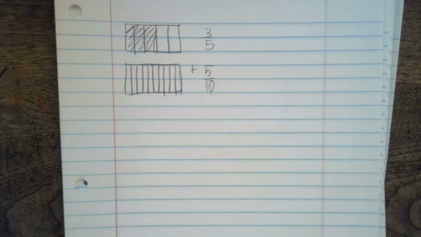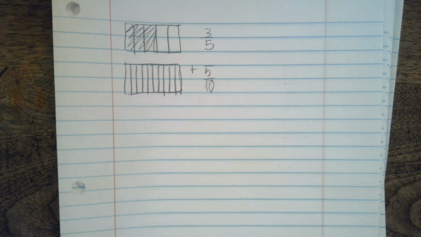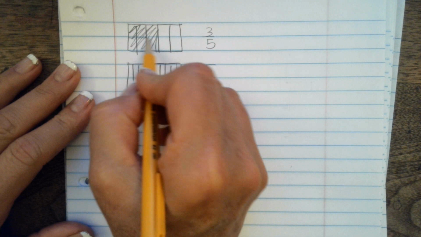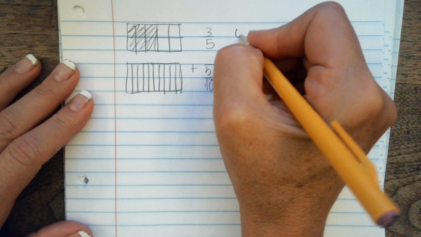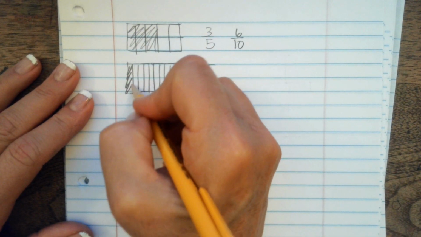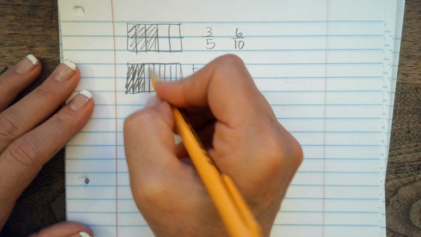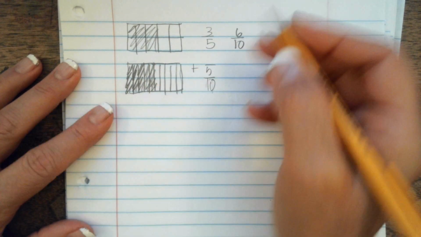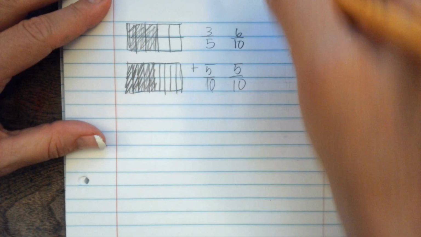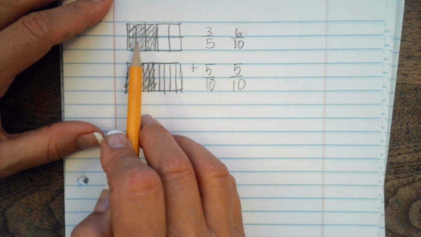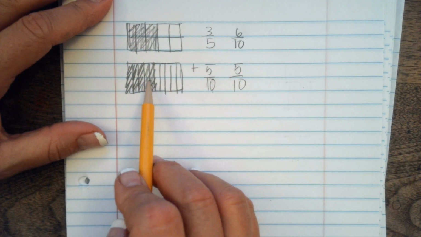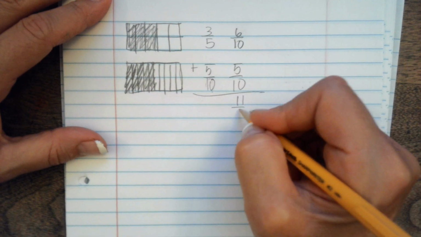and then just add them together because you changed them so they're both 10. Yeah. So you could cut this in half, and now this would turn into 6/10. And then you would have 1, 2, 3, 4, 5. So this would stay 5/10, and then you could count the number of tenths you have. 1, 2, 3, 4, 5, 6, 7, 8, 9, 10, 11. 11/10.